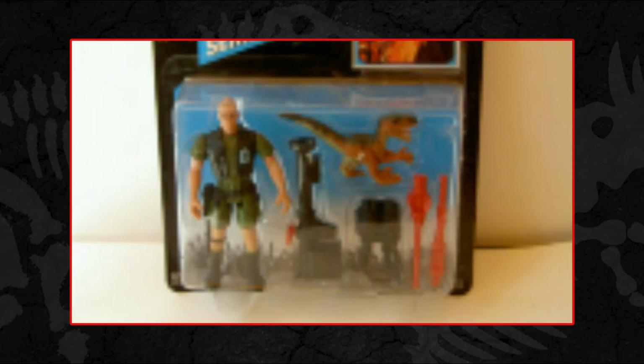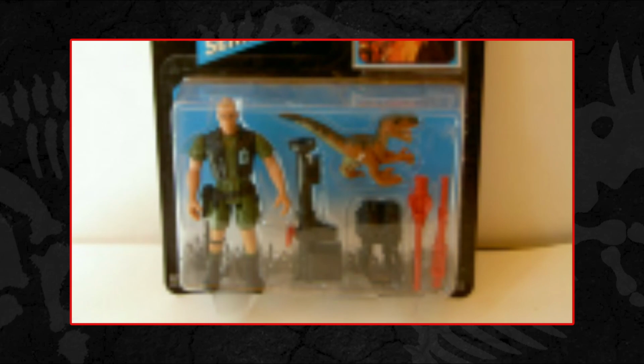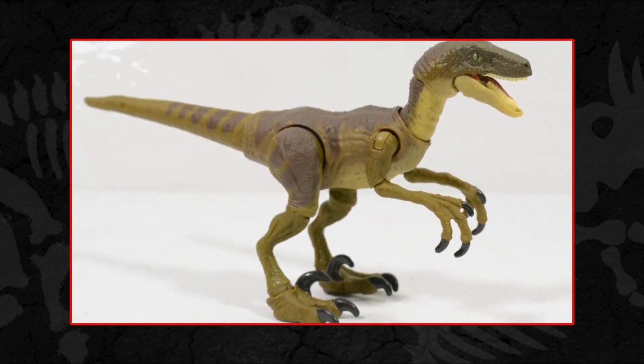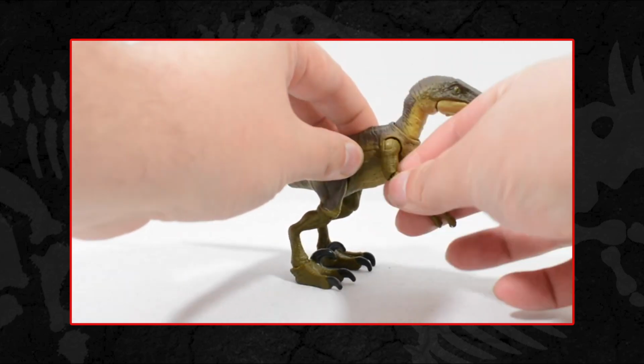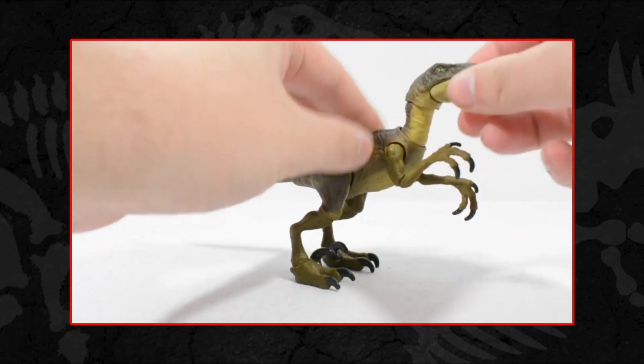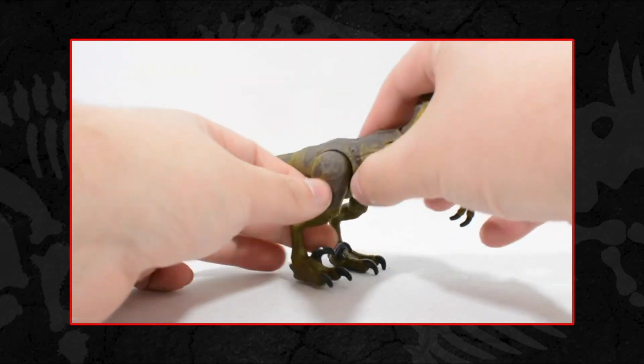Interestingly, however, a Velociraptor hatchling did not appear until the second wave of figures released after 1993. The Velociraptor hatchling was packed with a unique version of Robert Muldoon, featuring olive fatigues. Bringing it full circle, the modern-day Hammond Collection released the Velociraptor as one of its first single-cardback dinosaur figures, giving fans a super articulated JP classic.